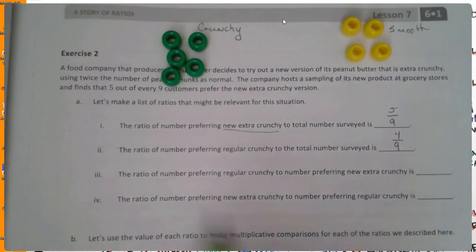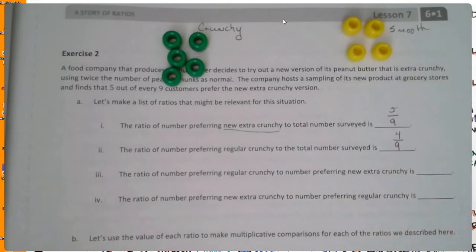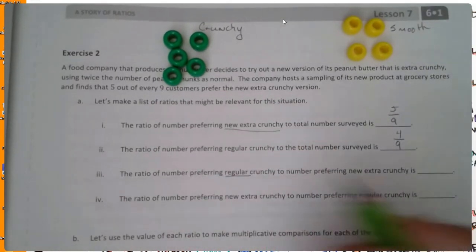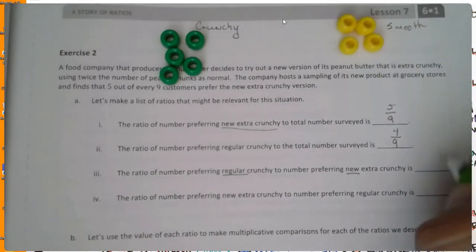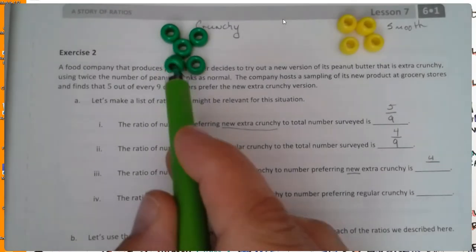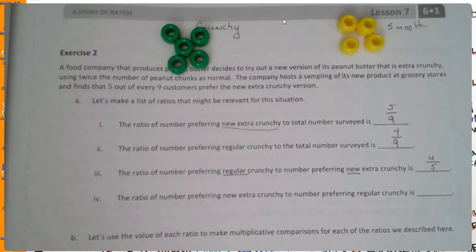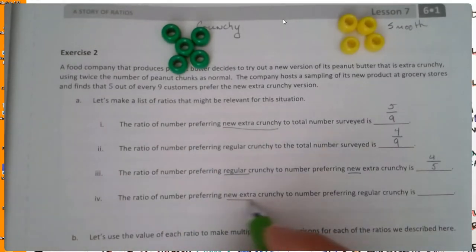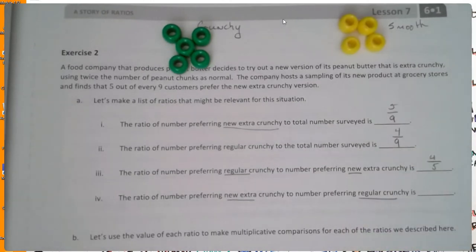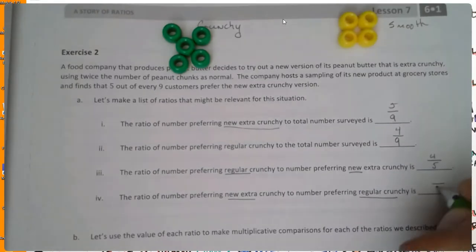So we look at number 3. It says the ratio of the number preferring regular crunchy to the number preferring the new extra crunchy. So preferring the regular to the new. We had 4 people that liked the regular, so there's our first part of our ratio. And then we had 5 people that preferred the new one. So 5 is our ratio there, 4 to 5. And the ratio of the number of people preferring the new extra crunchy to the regular crunchy. People that preferred the regular crunchy again were 4 people, so that's the bottom of our ratio.